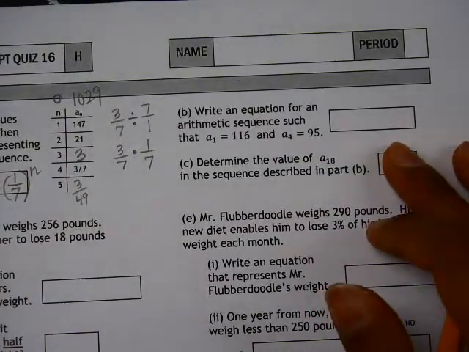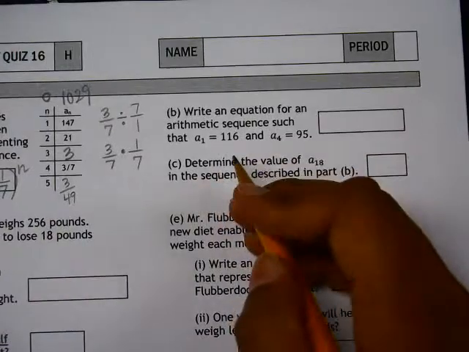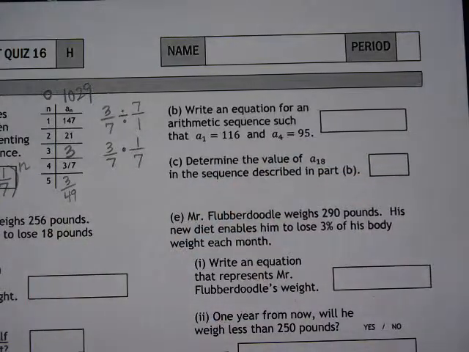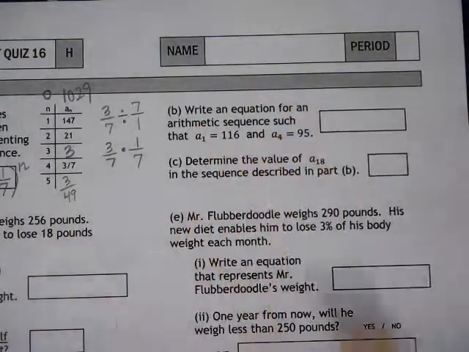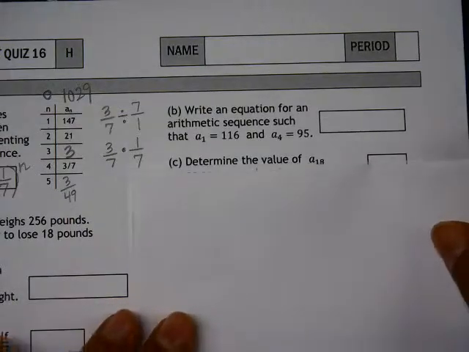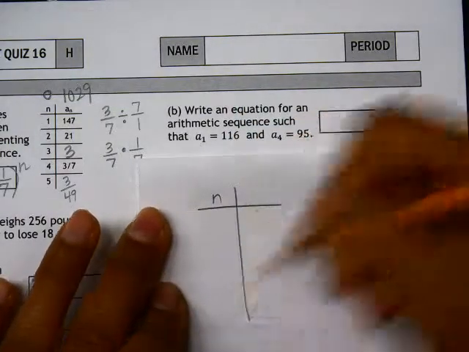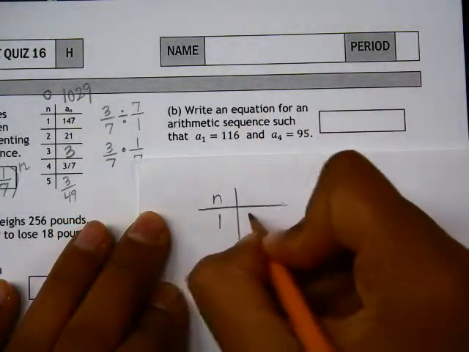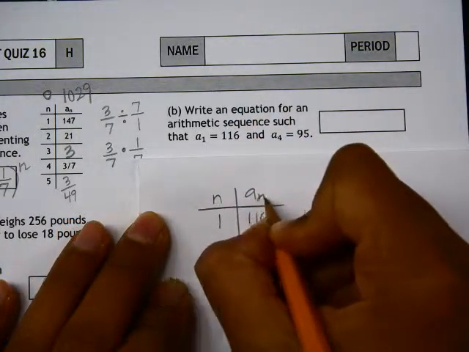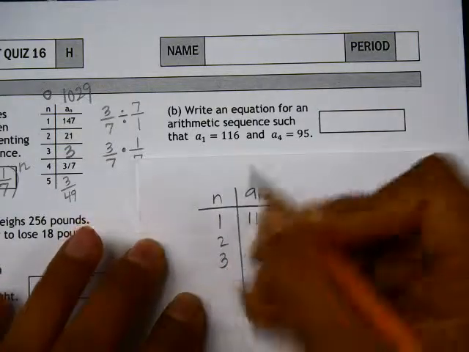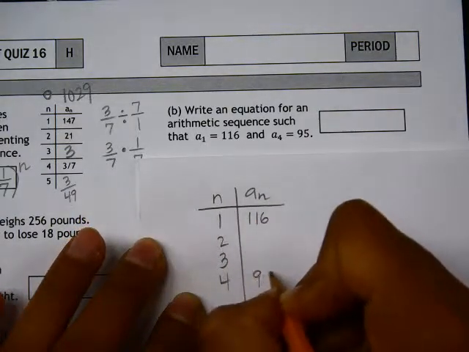Okay, part B, write an equation for an arithmetic sequence such that a sub 1 equals 116 and a sub 4 equals 95. So we already know it's arithmetic. I'm going to go ahead and just create a table here with the information we're given. So a sub 1 is 116. We don't know 2 or 3, but we know a sub 4 is 95.